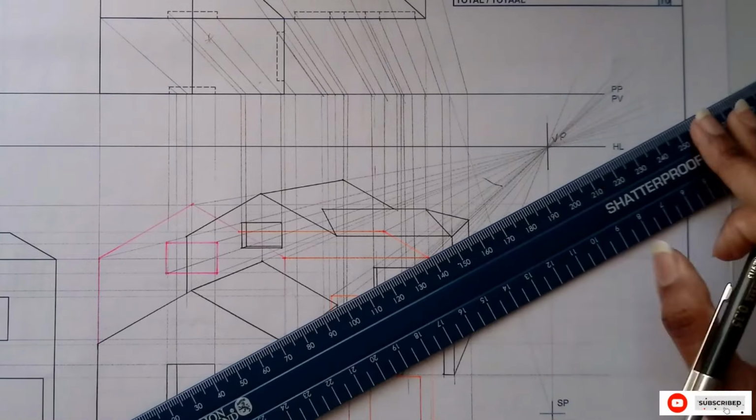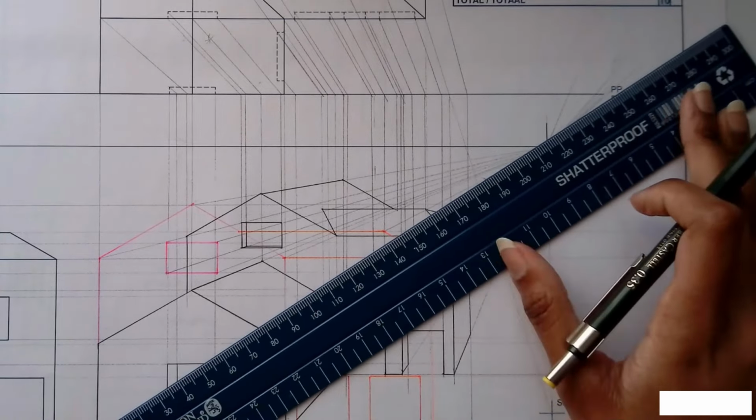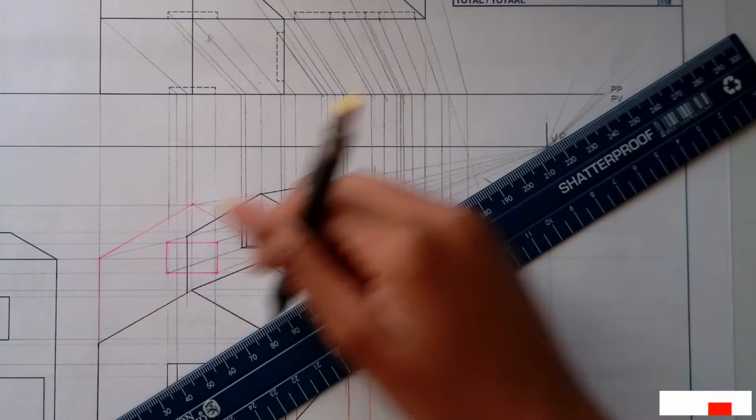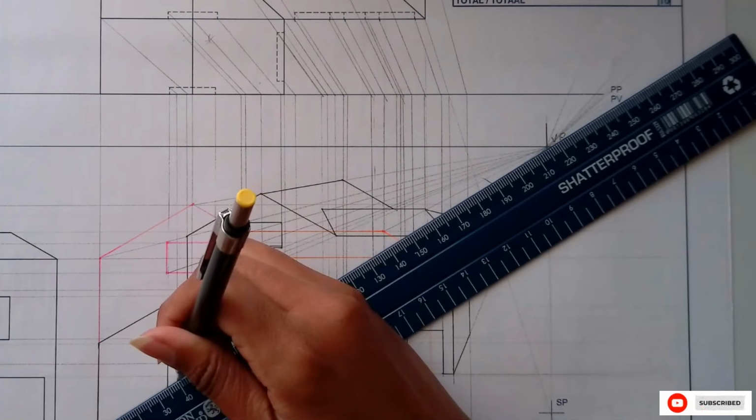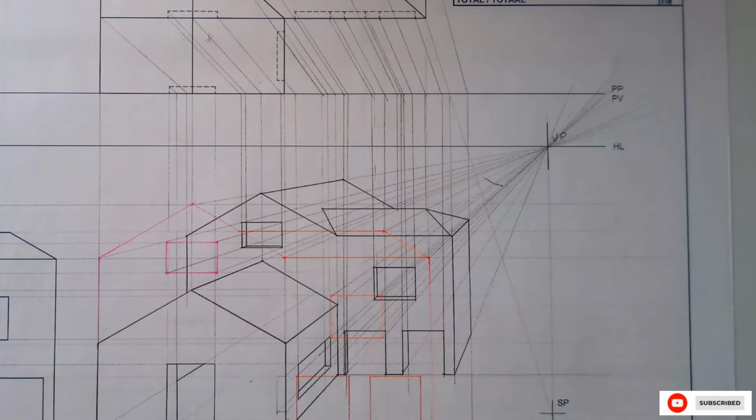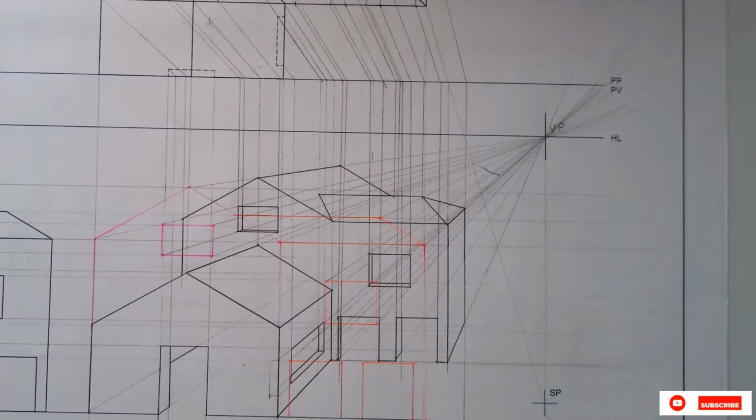Yeah, I have to just show the depth, show the inside, the side there. And then other than that, I do not believe that I have forgotten anything.